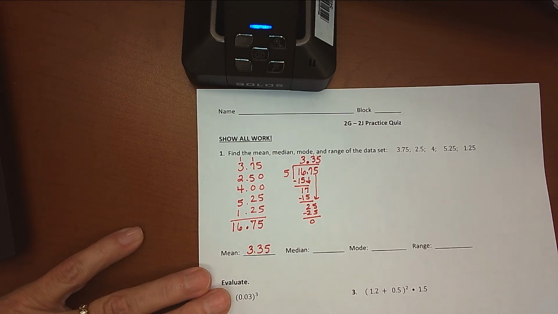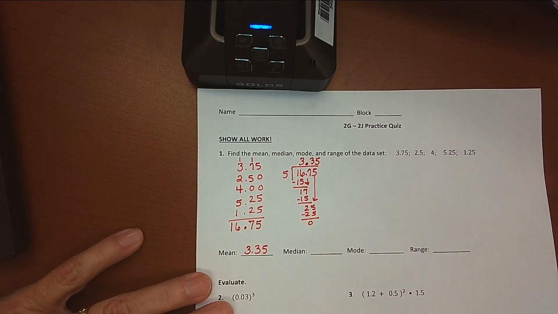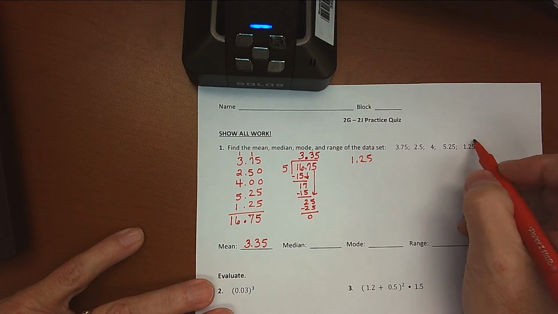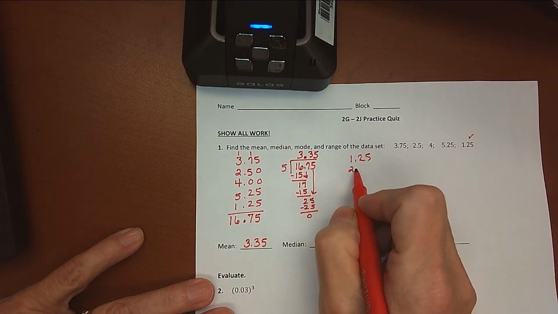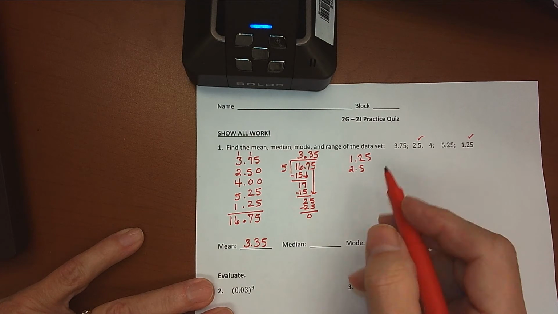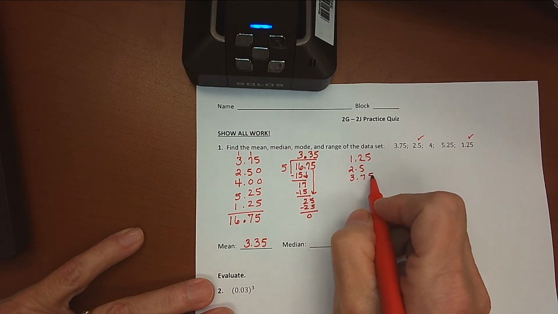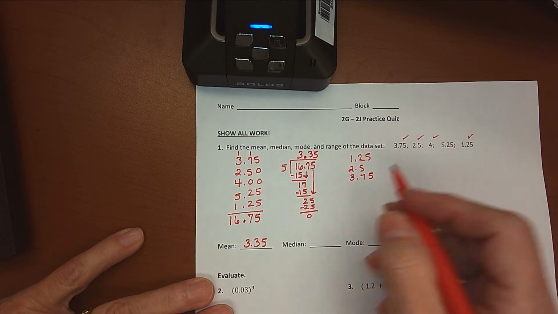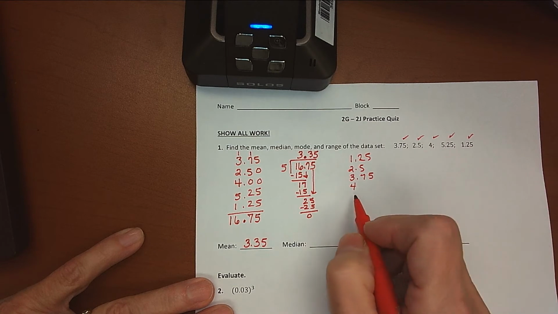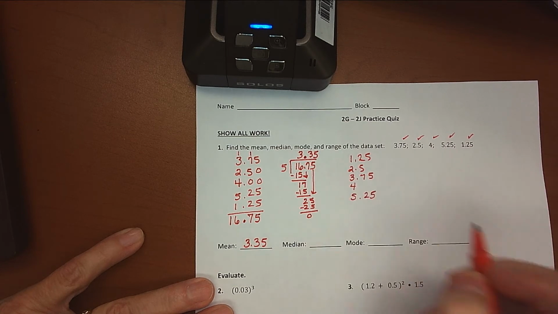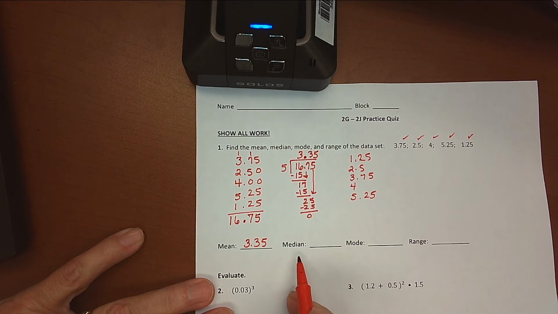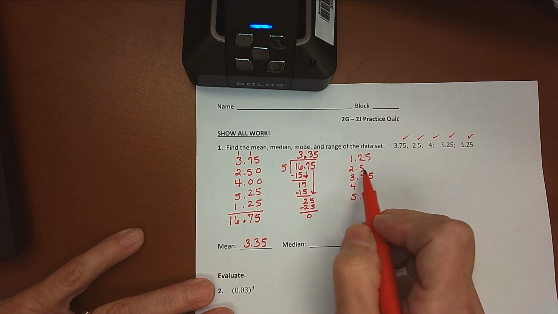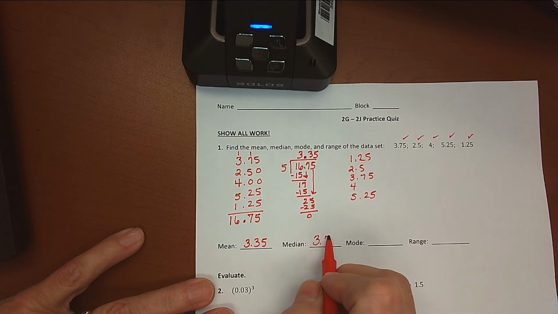Now to find the median, I have to put these numbers in numerical order. So my smallest number here is going to be 1.25, 1 and 25 hundredths. My next biggest number would be 2 and 5 tenths. Then I'm going to go up to 3.75, and again I'm just thinking money, $1.25, $2.50, $3.75, and then next would be 4 or $4, and then finally $5.25 or 5 and 25 hundredths. The median is the one that falls right in the middle, so we can see very easily that 3 and 75 hundredths, or $3.75, falls right in the middle of that data set.